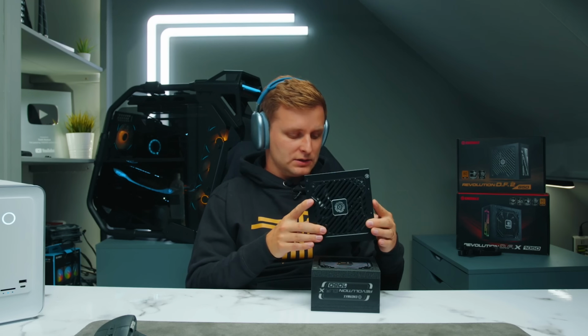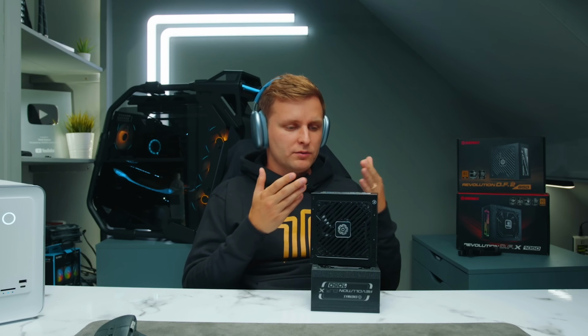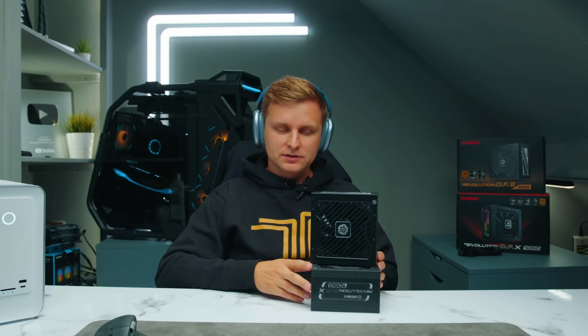So when we're talking about power supplies, obviously the other thing you see on power supplies is the wattage. We've got the 1050 watt power supply here, and there's 850 here as well. So when we see 850 watts, 1050 watts, what does that mean? Could you explain the wattage to us? Yeah.